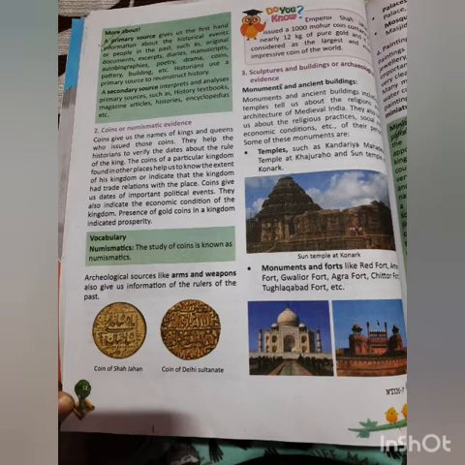Okay, with the help of coins, if they find a gold coin or metal coin, they will think that the economic condition of the kingdom was very wealthy and prosperous. So in this way we are studying history, by digging up historical things and getting information. Like in archaeological sources, arms and weapons also give information about the rulers of the past. So with the help of them also we are getting that.